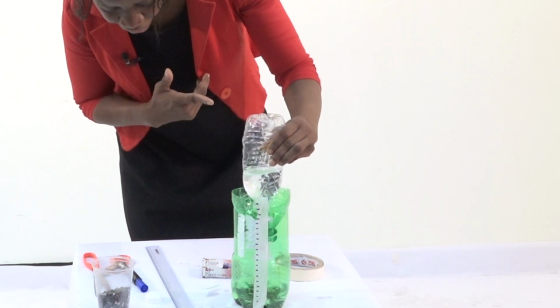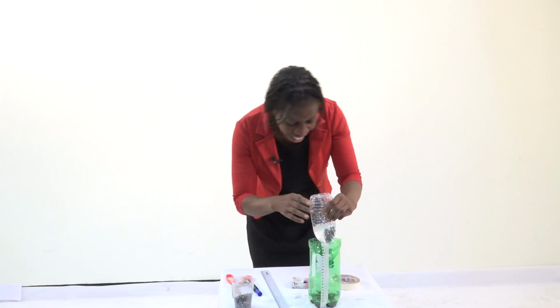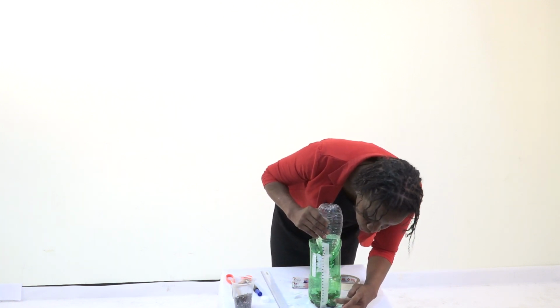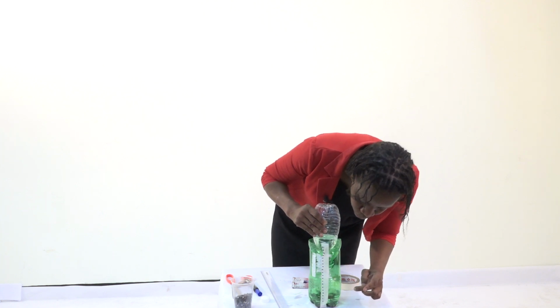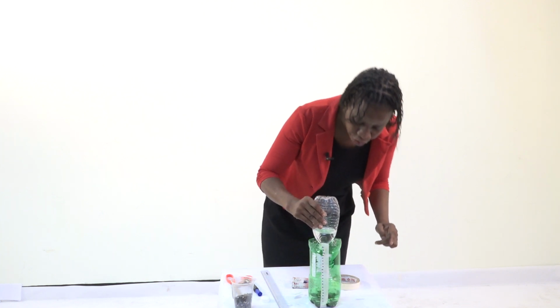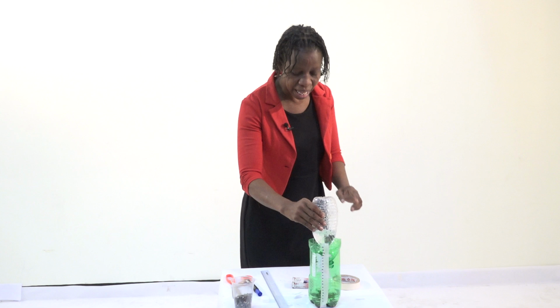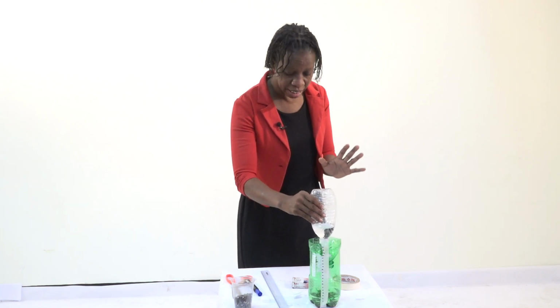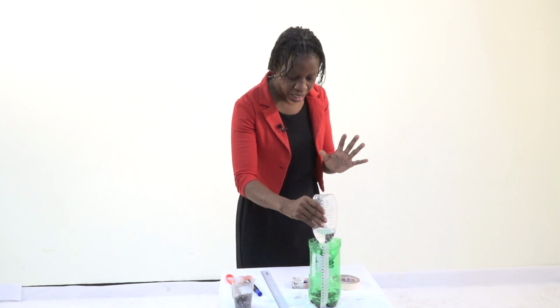So this is a flood right here, right? Obviously, so much rainfall has fallen. And of course, you can see that it is now reaching about 2 centimeters of rainfall that has fallen. And that is how you would have designed your very simple rain gauge, all right?